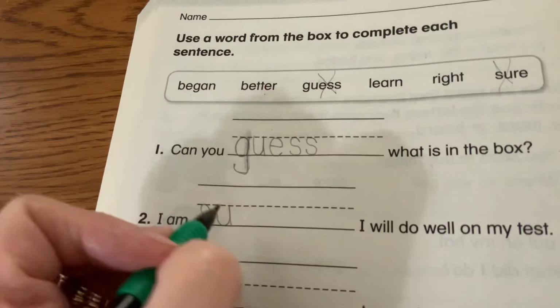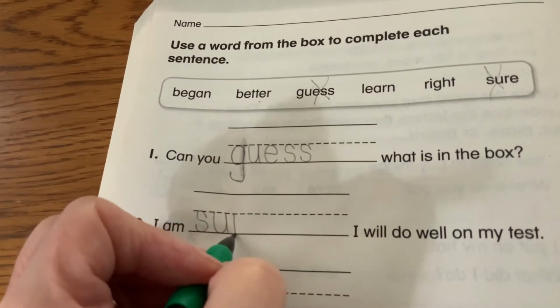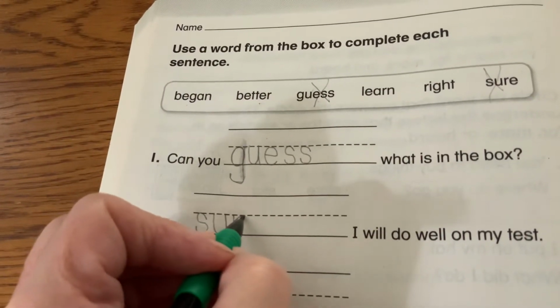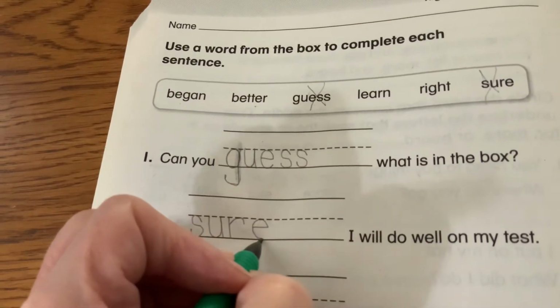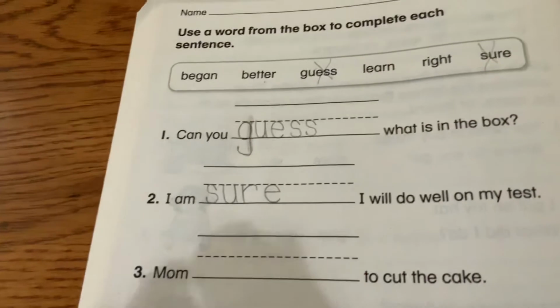Make sure your U has a stick on it. Make sure your R has a stick on it. Come below the line, come up and touch, and down. E, make sure that it goes straight across.